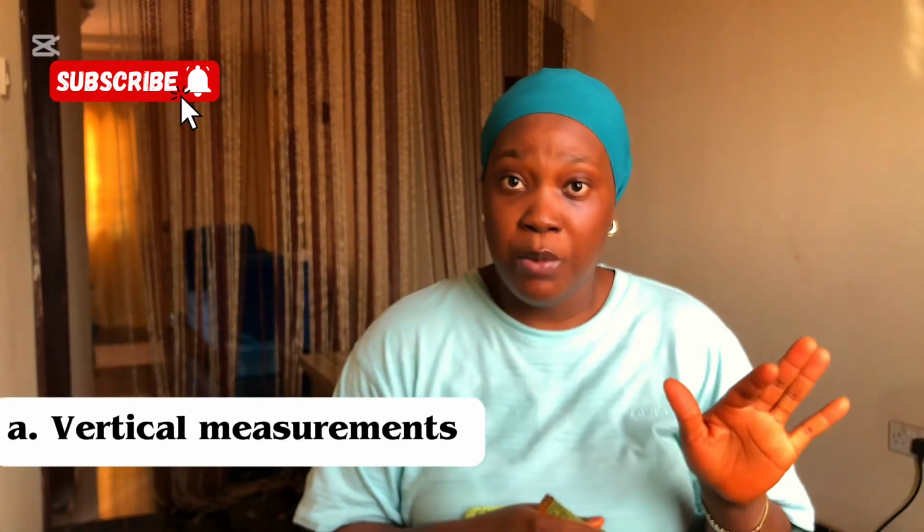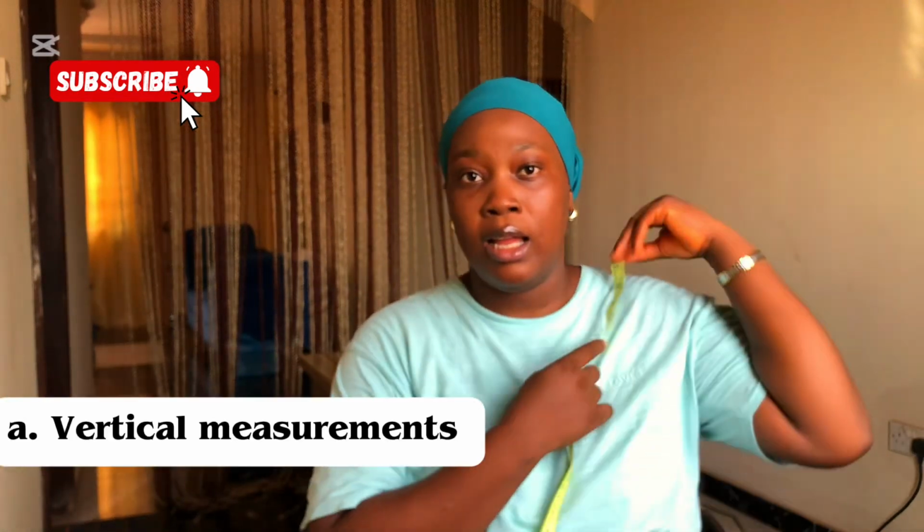So for the vertical measurement now, we have from the shoulder here to your bust point. From the shoulder here to your bust point, it is a vertical measurement. From the shoulder to your underbust, it is a vertical measurement. From the shoulder to your waist, it is a vertical measurement. From the shoulder to the hip line, it is a vertical measurement. From the shoulder to the knee, it is a vertical measurement. And from the shoulder to the full length of the dress you are making, that is a vertical measurement. Any measurement that is taken this way is a vertical measurement.